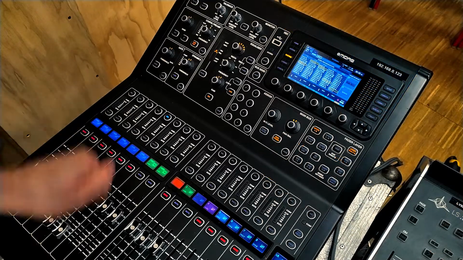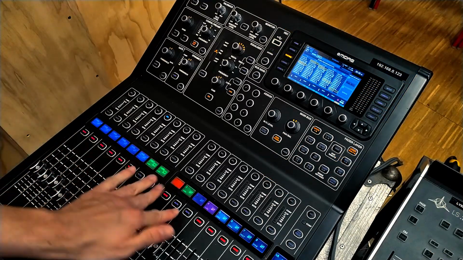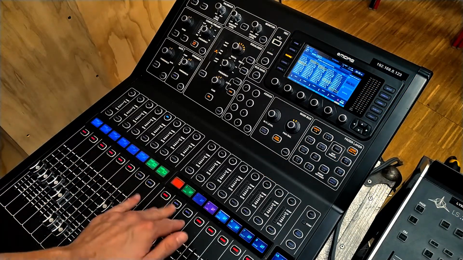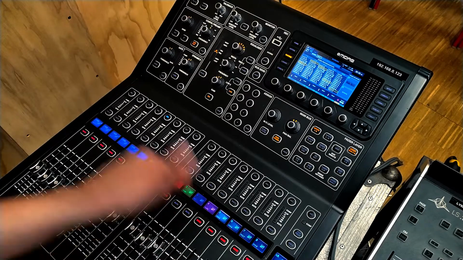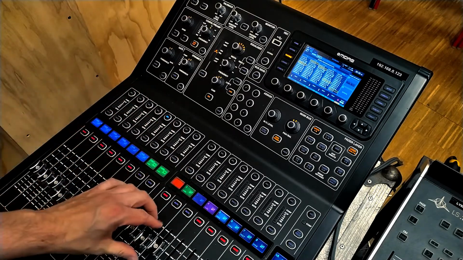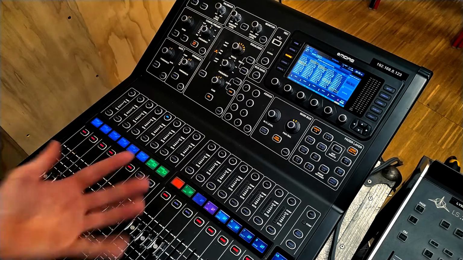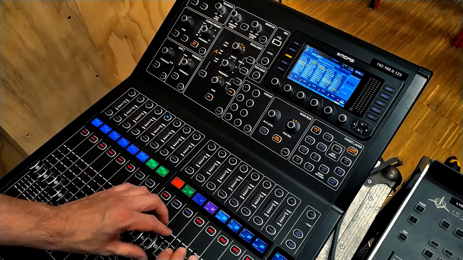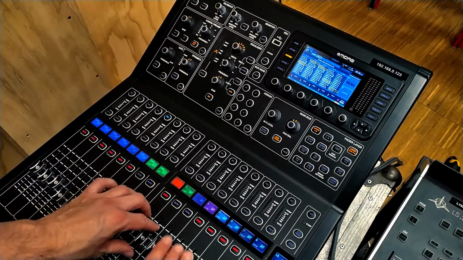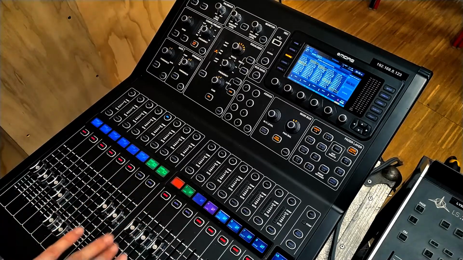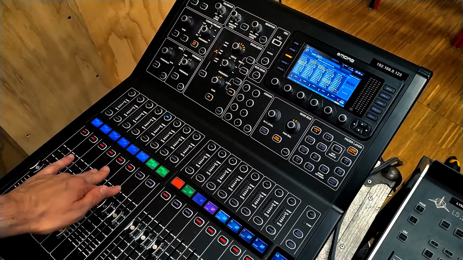Fantastic, eh? Another thing that I've done is I've set up DCAs for everything, which I'm pretty sure we covered before. DCAs are just digital control amplifiers. It stands for digital control groups. They are essentially a sort of master fader. I could get into more detail, but they're a sort of master fader for the channels here.